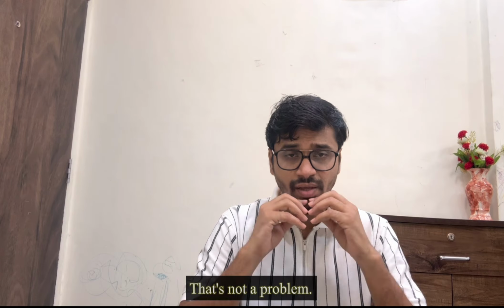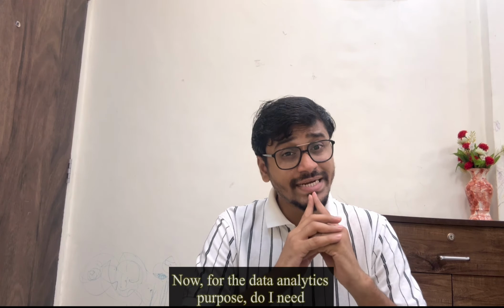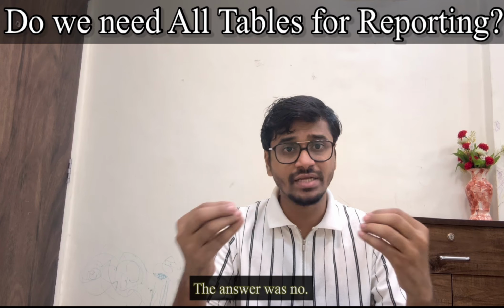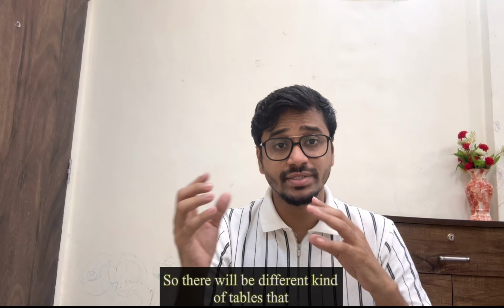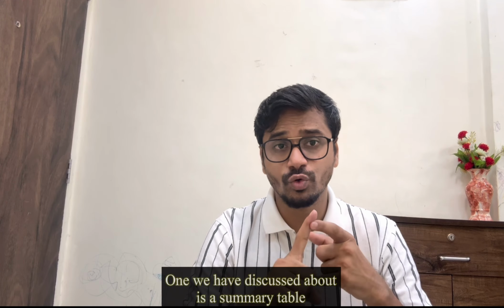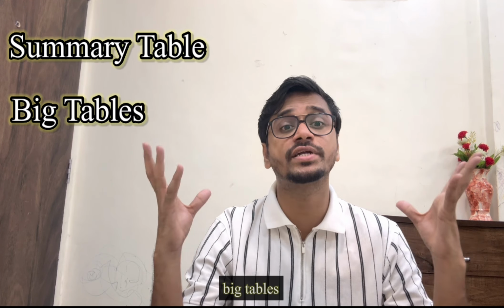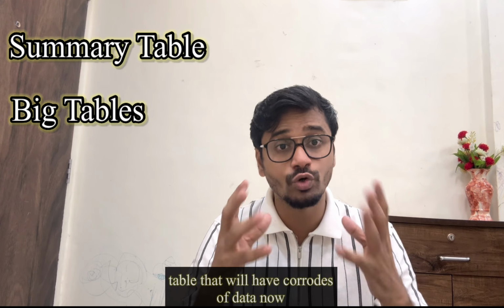That's not a problem. Let's assume that there are total 800 tables. Now, for the data analytics purpose, do I need all these 800 tables? The answer was no. Let's say I need 70 tables out of these 800. So there would be different kinds of tables that I need to push into this particular Microsoft SQL DB. One we have discussed is a summary table. The other category is, there will be certain big tables, let's say the registration table or the login table, that will have crores of data.